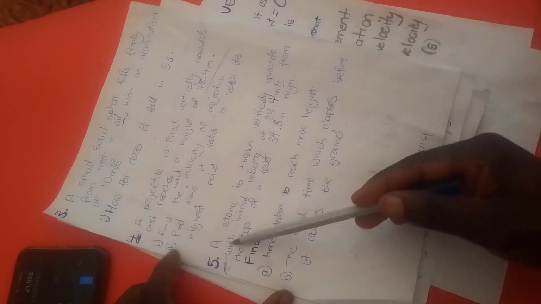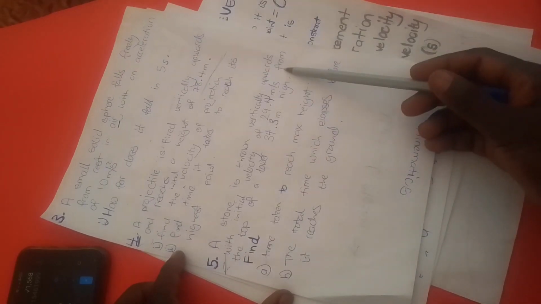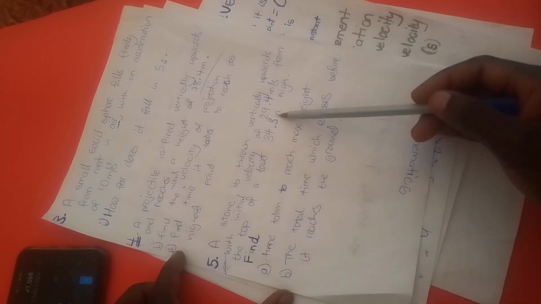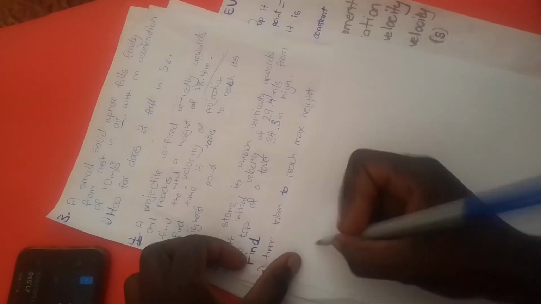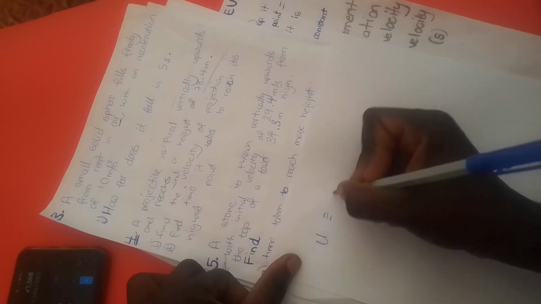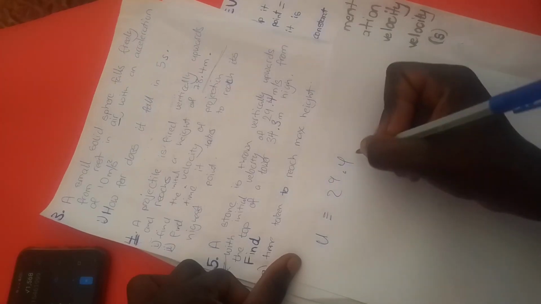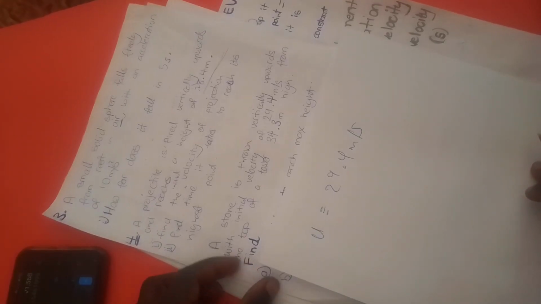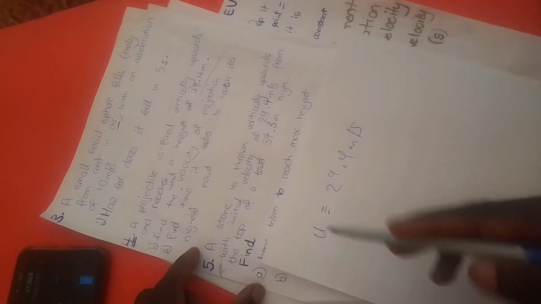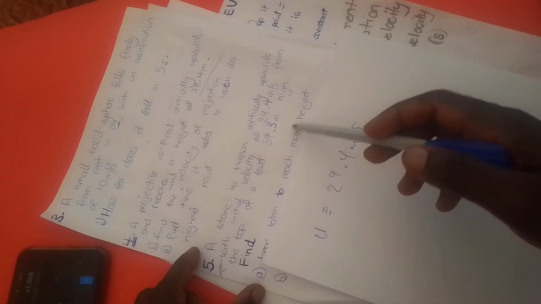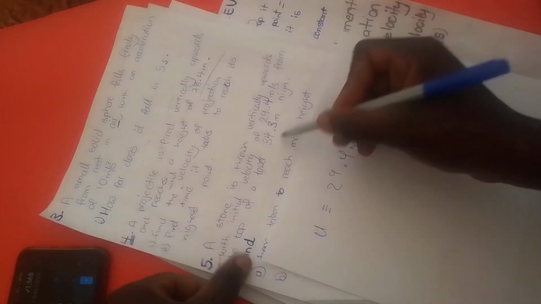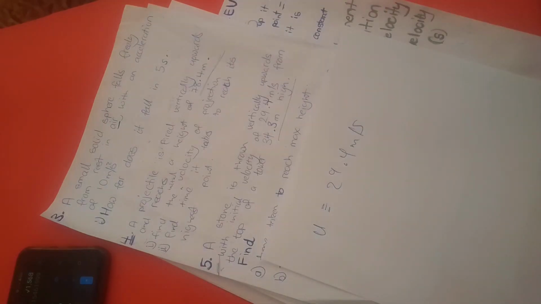A stone is thrown vertically upwards with initial velocity of 29.4 meters per second. So let's start writing our variables down. We've been told that u, the initial velocity, is 29.4 meters per second. That's what we've been told so far, right? And from the top of a tower which is 34.3 meters high. This variable we will leave like that for the moment. So let's hear what the first question wants us to do.